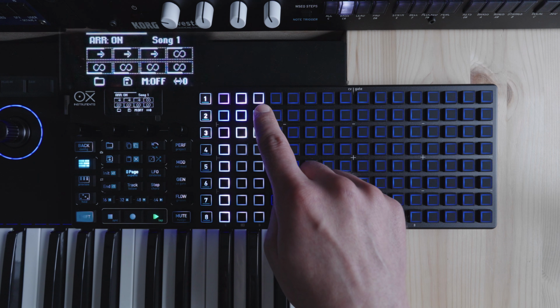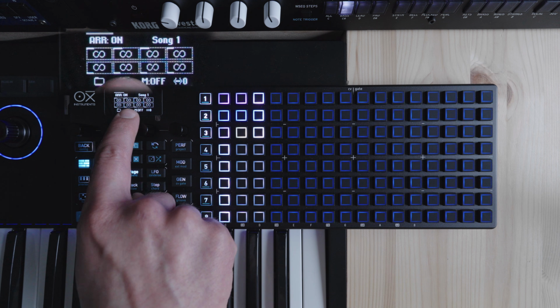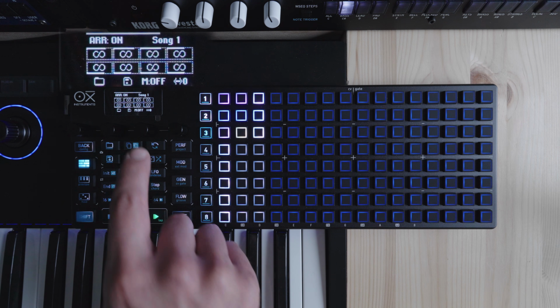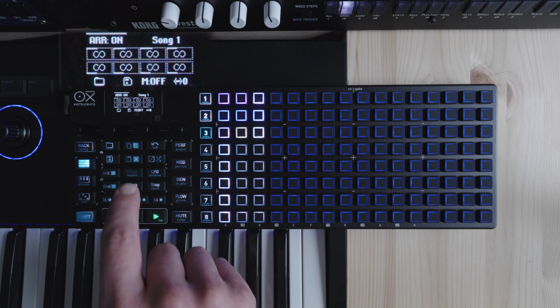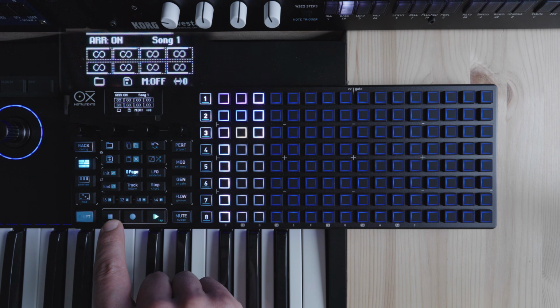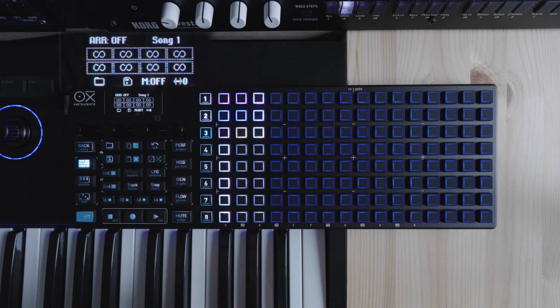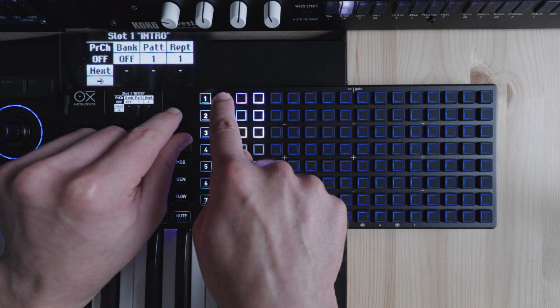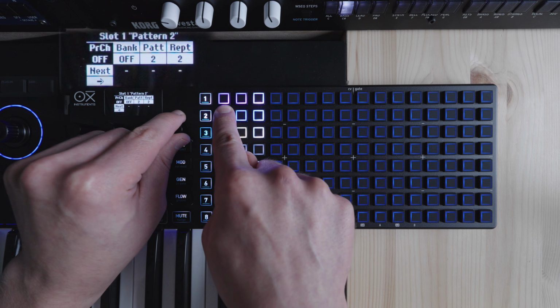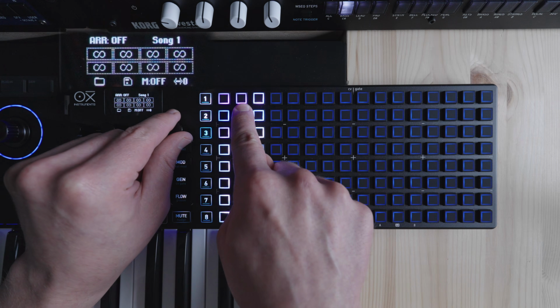So you can see we are moving faster through the arrangement, and the bar here is moving faster. It's basically moving 1 bar. Now to get to the same arrangement we had before, we will just double our repetitions here.